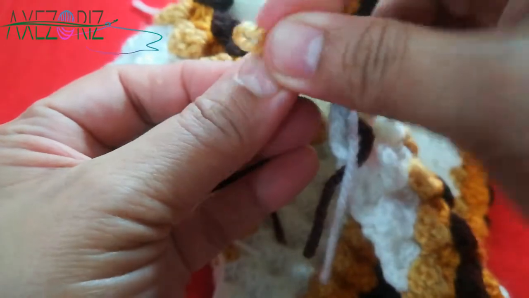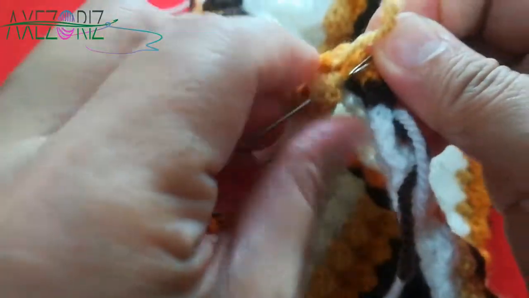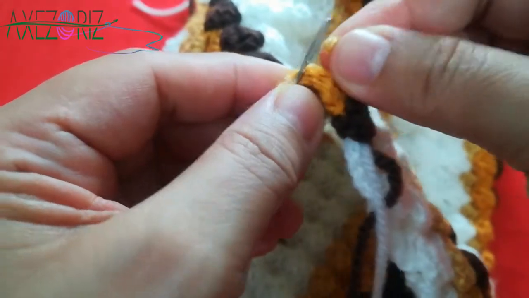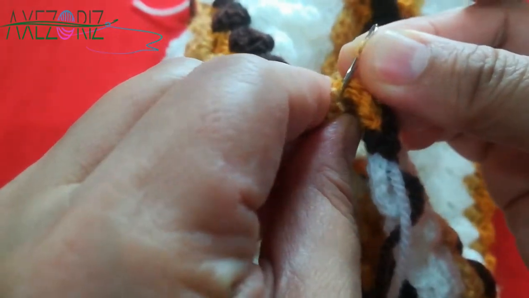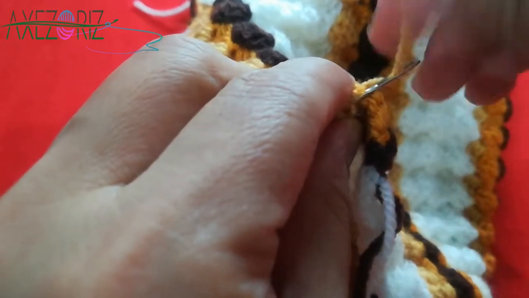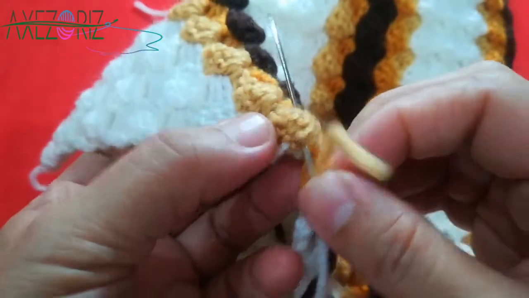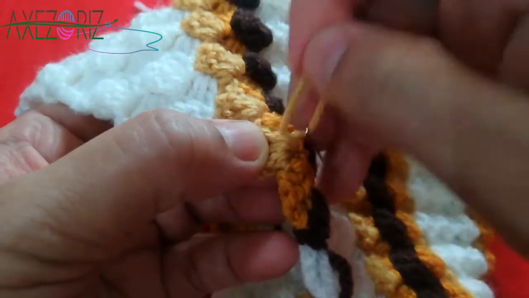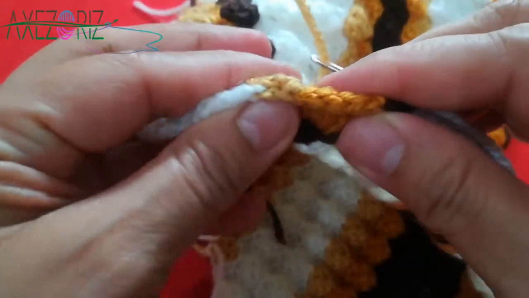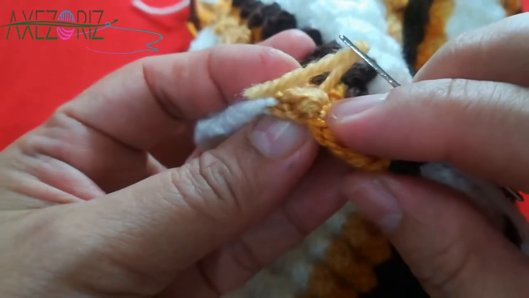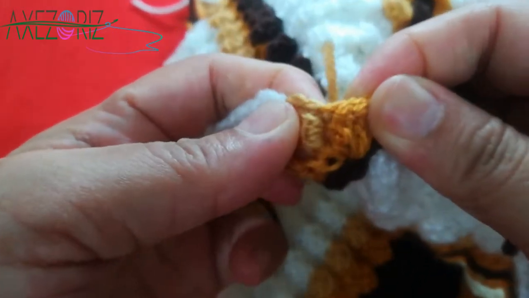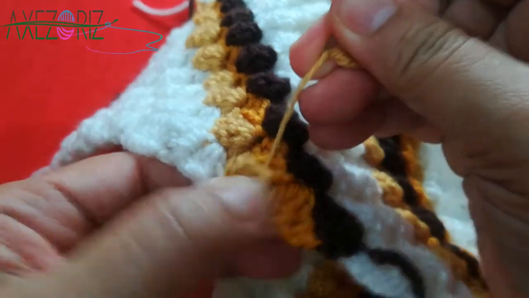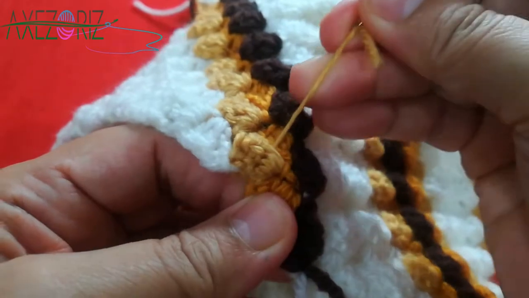The tail is so short. Obviously, I am having a hard time to thread the needle. So next time, cut the tail with enough length. The knot is still obvious, but give it a little tug and it's gone.